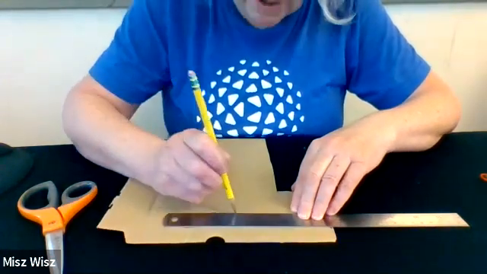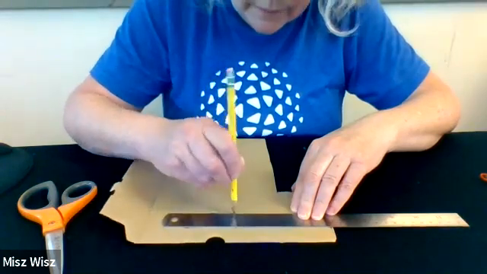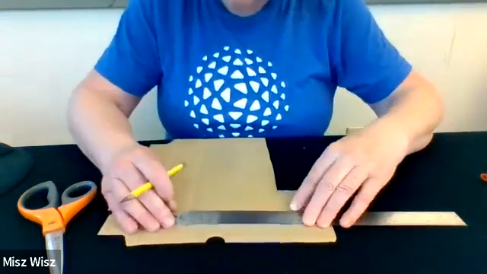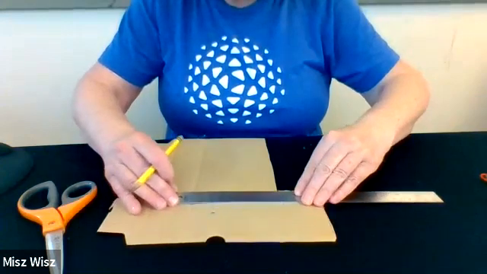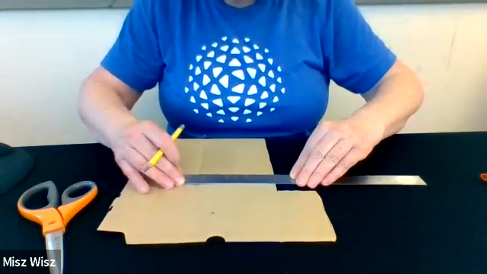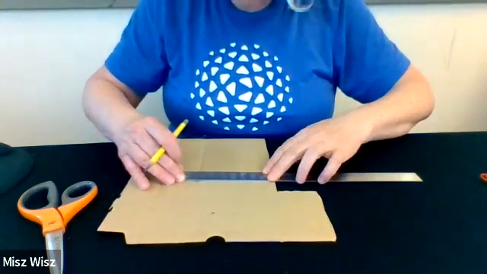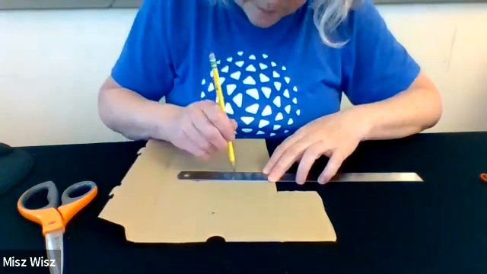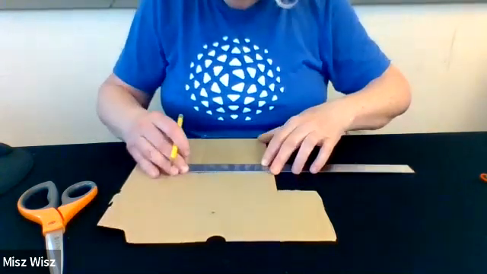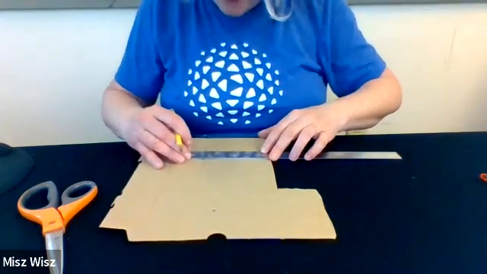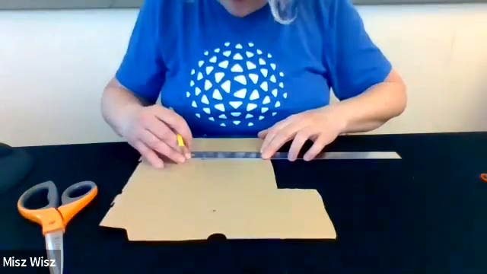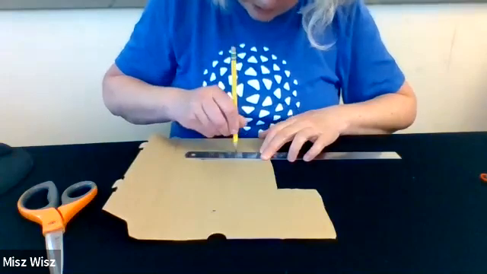There's the 1 and there's the 2, and I'm going to poke another hole right there. All right, and to make it easier to cut, I'm going to slide that 0 all the way along that edge and poke again here too. This is going to make it so I can make a nice straight line to cut on.